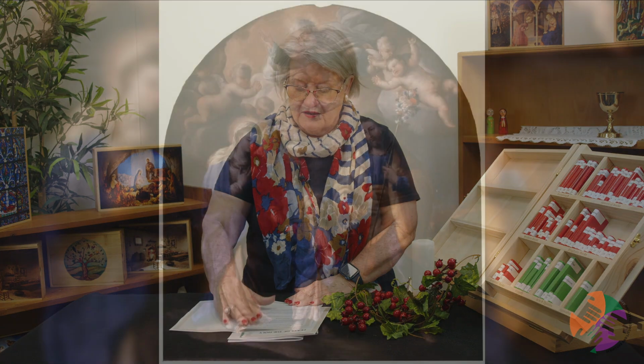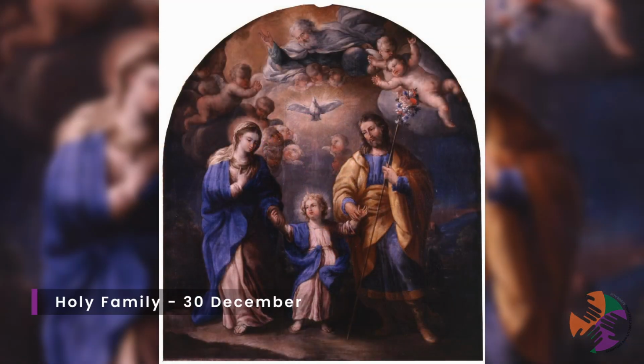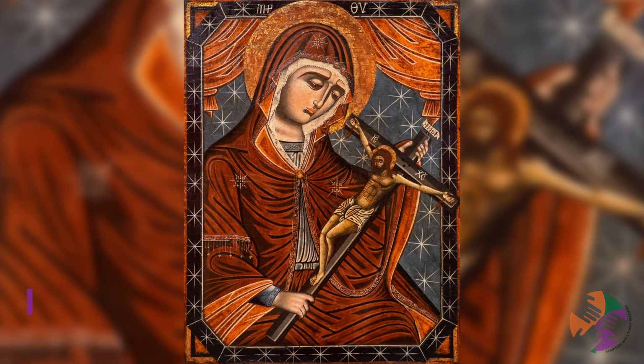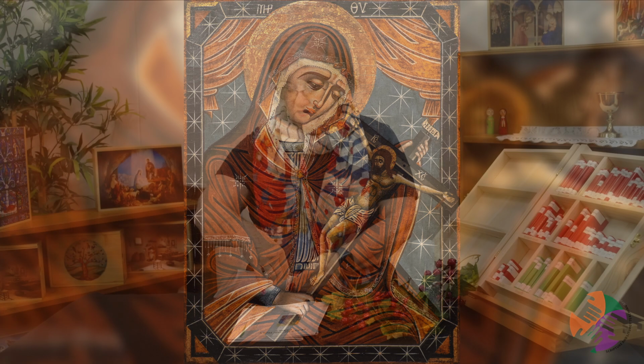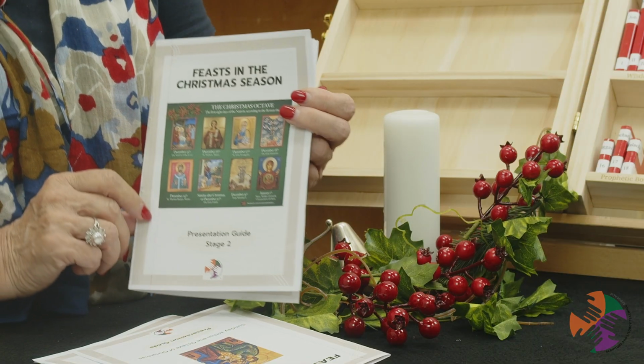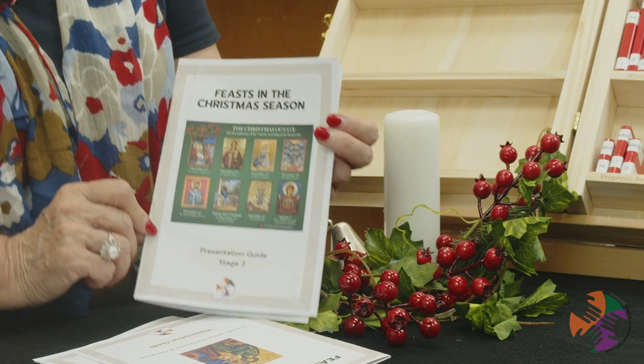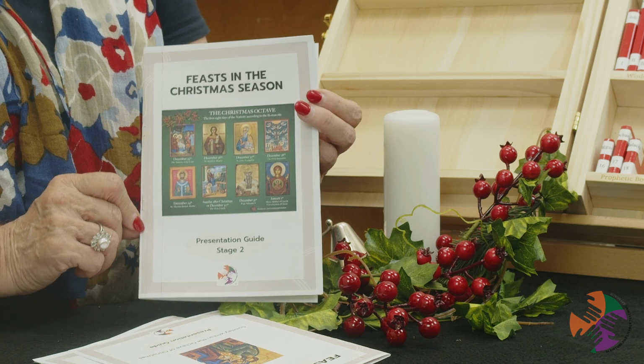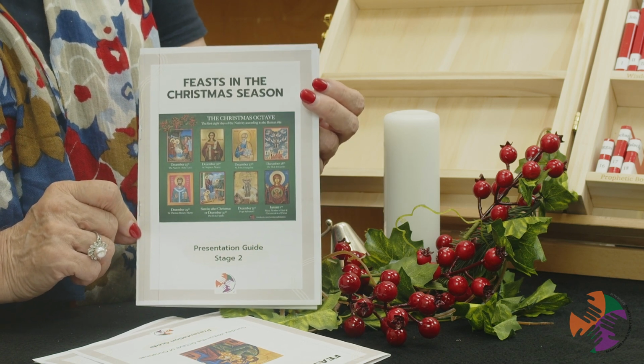There we go. Then you've got the Holy Family. There's a whole booklet on the Holy Family. And then the Mother of God, and there's a whole booklet available for the Mother of God. So basically, this introduction to the feasts of the season of Christmas is there for the teachers to dip into and to use as appropriate.